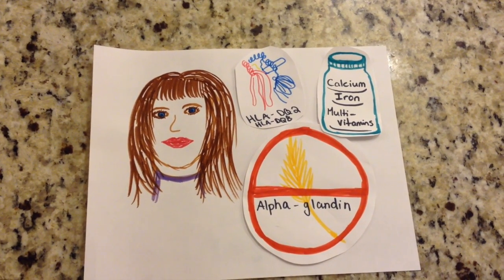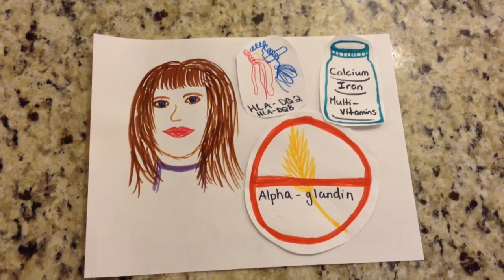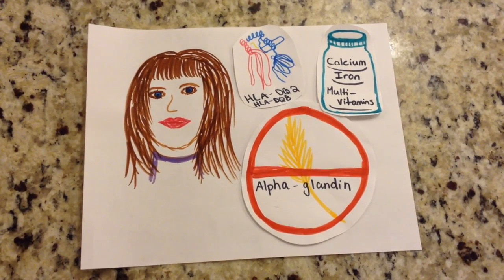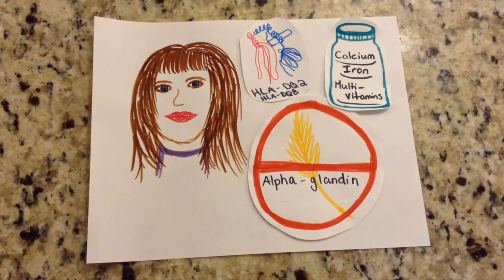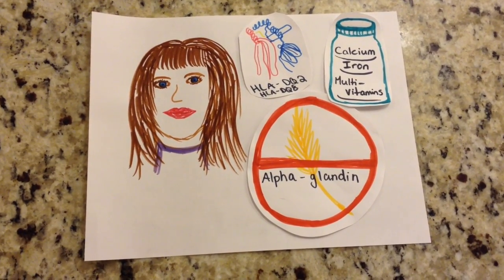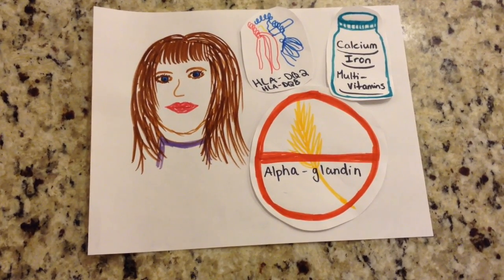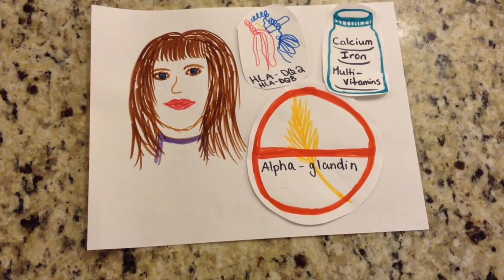The physician performed a scope of Jenny's small intestine and found that there was inflammation and flattened villi. The physician also suspects that Jenny has the HLA-DQ2 allele and that she inherited the disease from her mother. Jenny is going to follow a strict gluten-free diet and take calcium, iron, and multivitamin supplements to manage her symptoms.